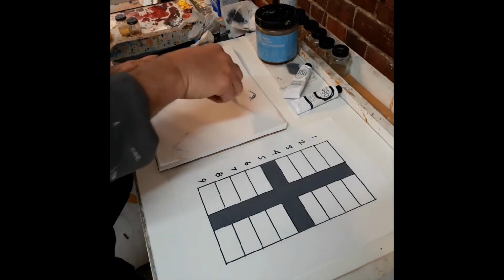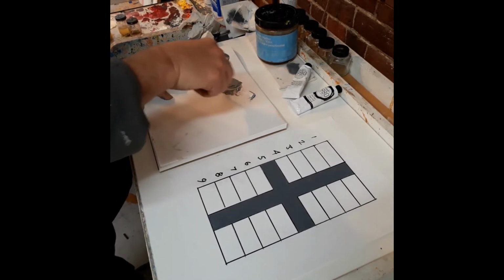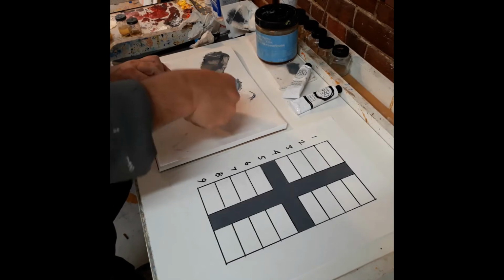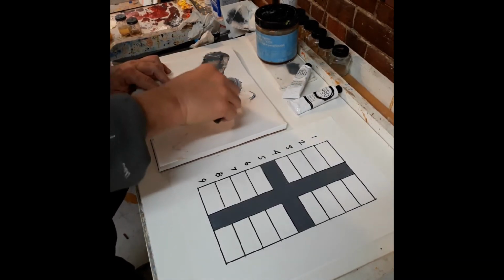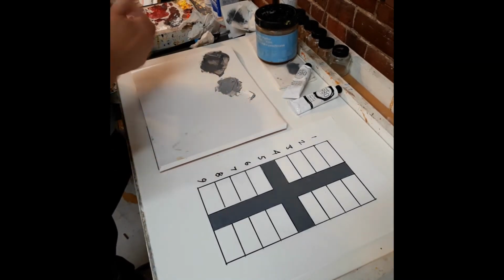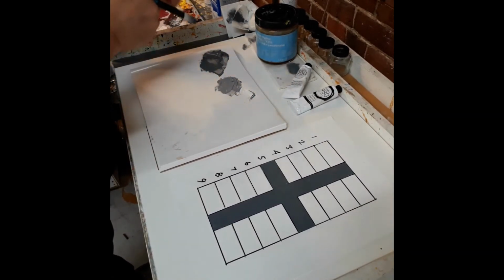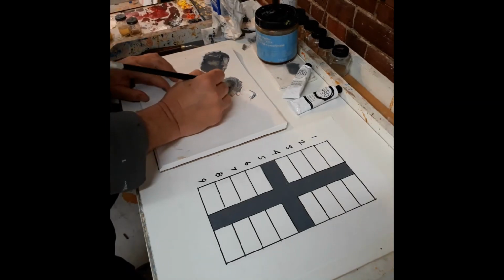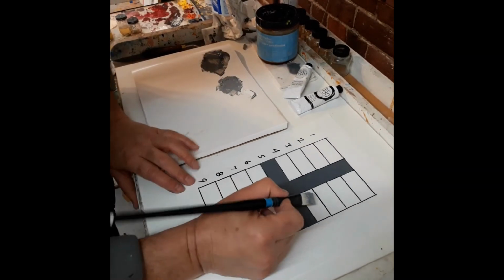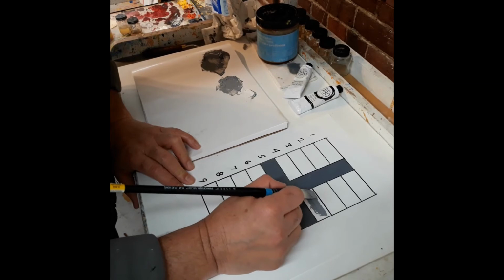I'm not going to go through the whole chart in this video. I'll do a couple of values, a couple of rows, and then we'll come back to it. I'll show you the finished product, and then you'll have an idea of what we're doing. Okay, so that looks pretty uniform. Just a tip, if you don't want to get paint on your hands while you're working, you have a couple of options.